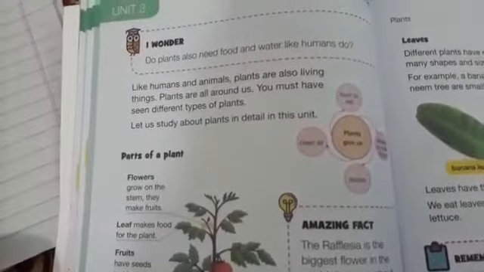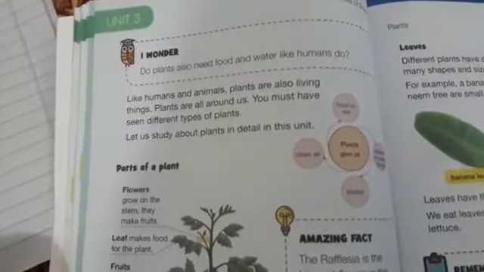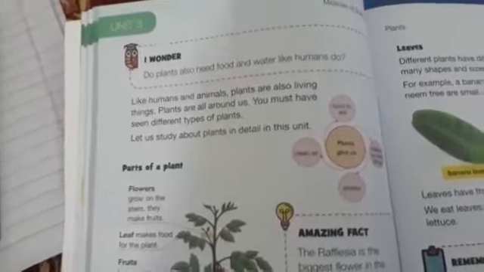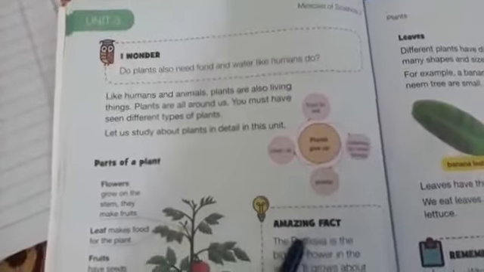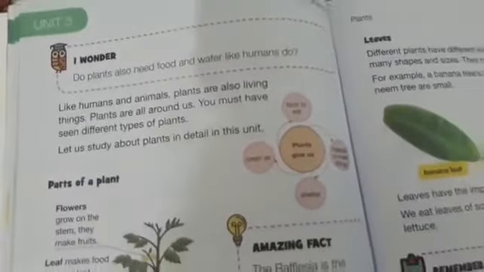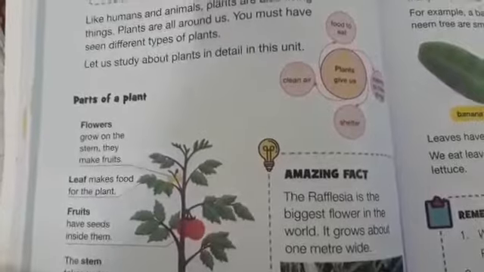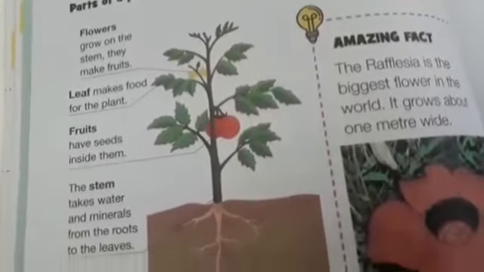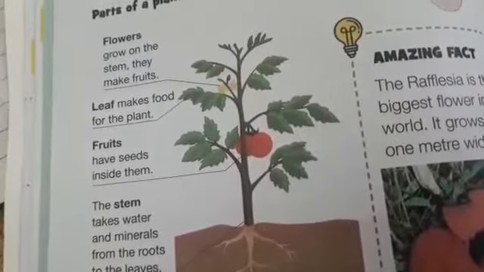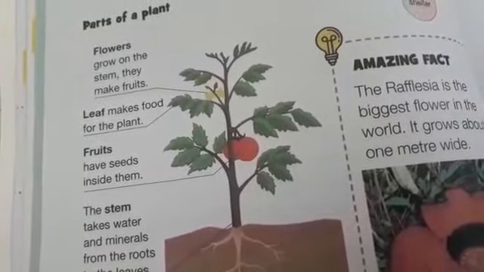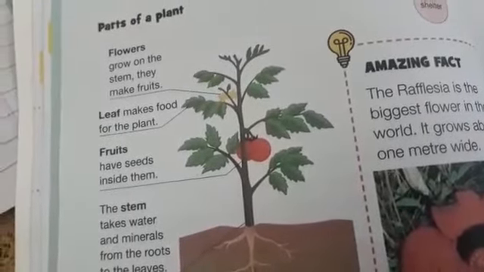For example, plants are all around us. You must have seen different types of plants. There are different types of plants. First of all, there are some parts of plants. A plant has different parts, so we will discuss the parts of a plant. For example, there is a plant over here, you can see. So how will we differentiate the parts of the plant?